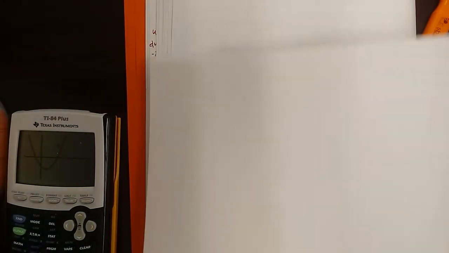And we actually are able to do this in the calculator, which I'll show you.